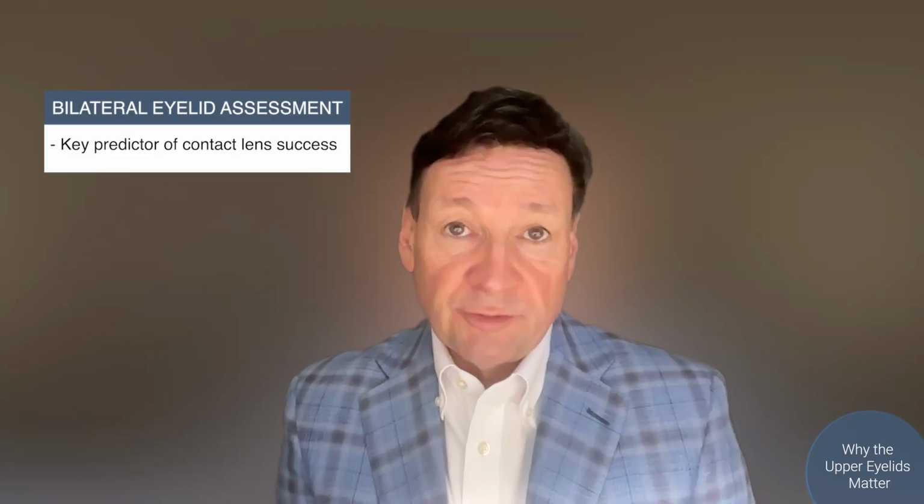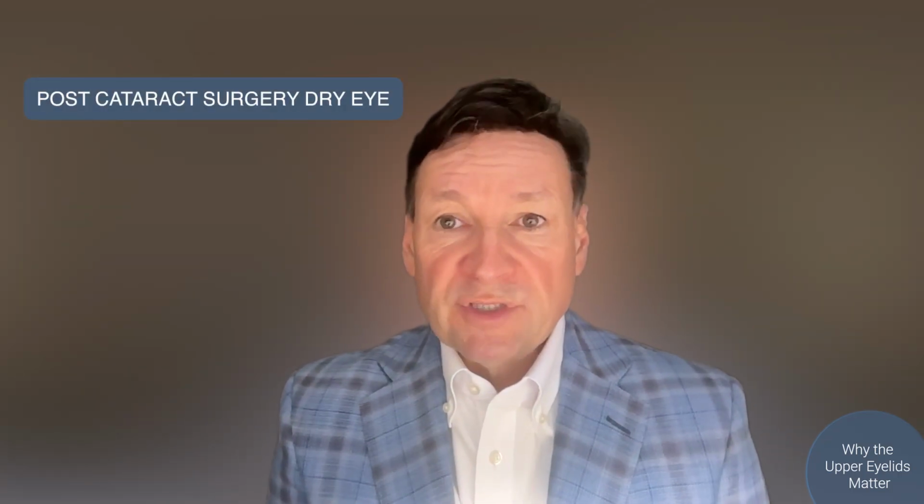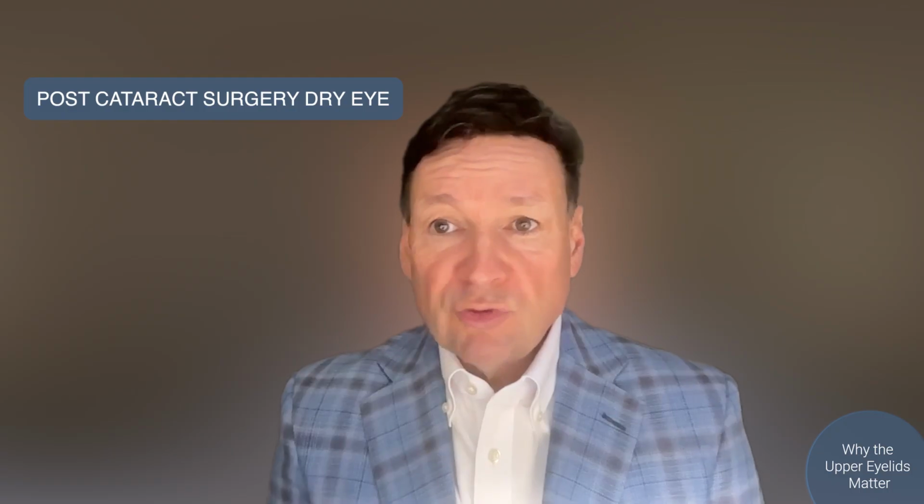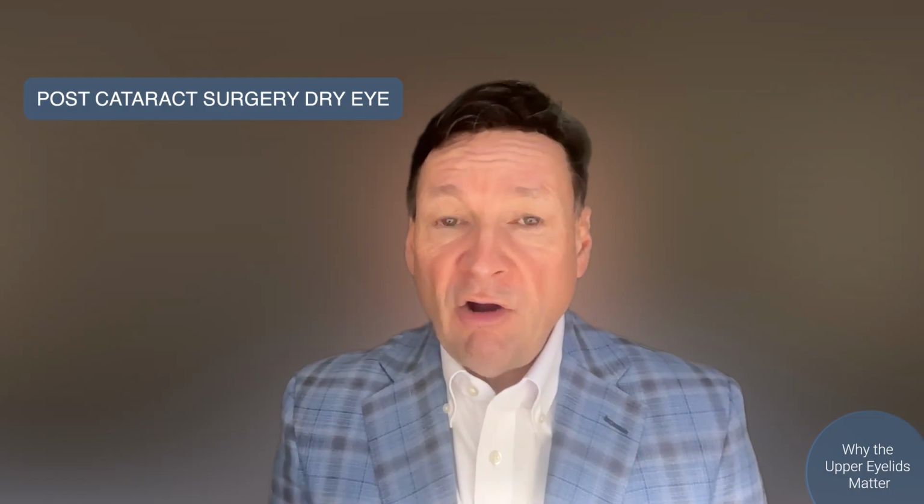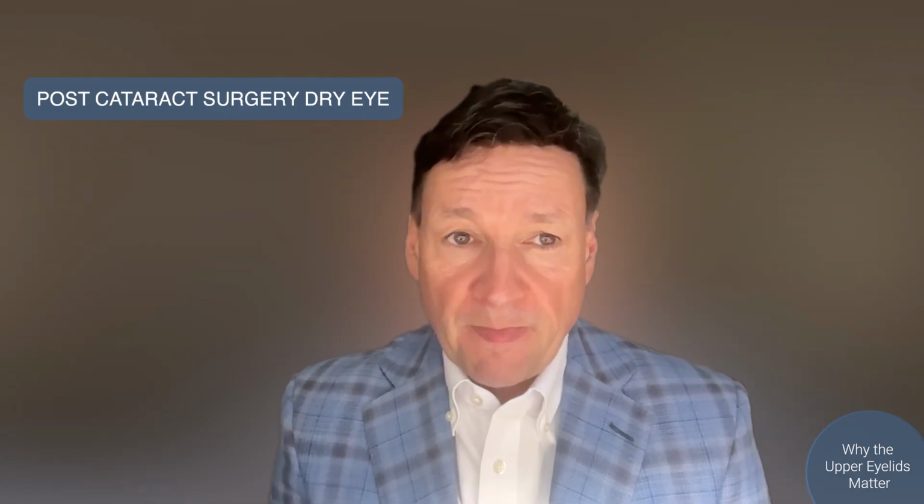predictor of long-term success. Now let's move from contact lenses to one of the most common procedures we deal with, post-cataract surgery dry eye. Cataract surgery is one of the most frequently performed procedures in North America, yet postoperative dry eye symptoms remain a common source of dissatisfaction.